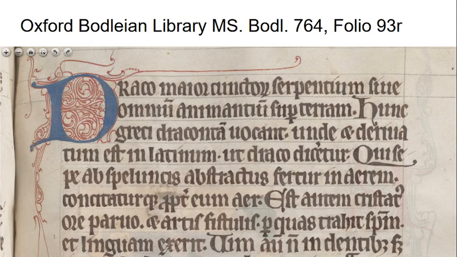Or they parvo, with a small mouth, et artis fistulis. And to be honest, I'm not fully sure what that means, artis fistulis. I'd have to look it up. Per quas trahit, through which it draws out the ghost and sort of flickers its tongue. So I think fistules might be lips or teeth.